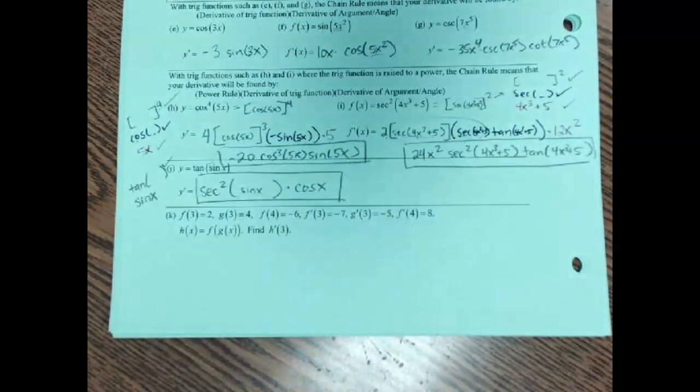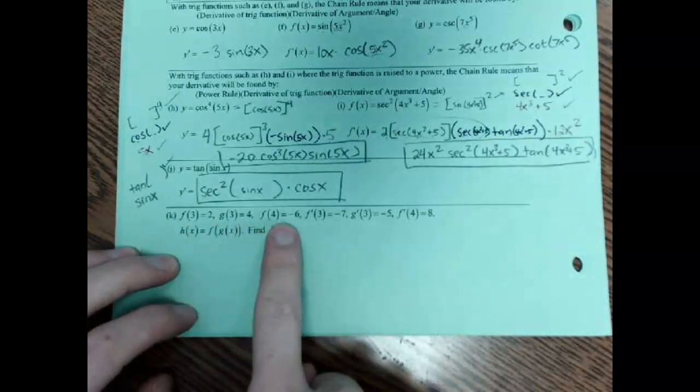Okay, now the next one is kind of similar to stuff we did at the very end of the product and quotient rule, where it doesn't actually give me the functions. It doesn't tell me what the individual layers are. It just says, hey, h is this composition. It's f of g of x. And then it just kind of gives me this list of information.